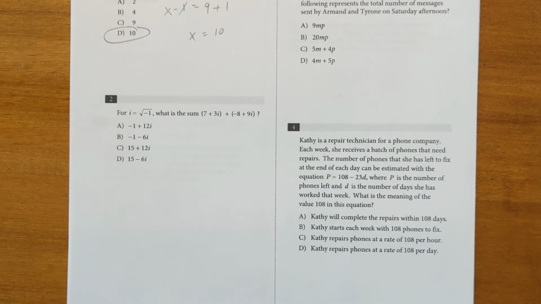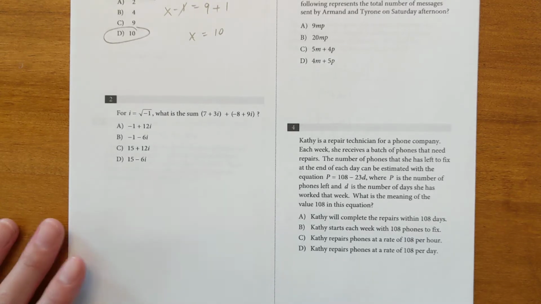If i is equal to the square root of negative 1, what is the sum of 7 plus 3i plus negative 8 plus 9i? Okay, the answer to number 2 is A.